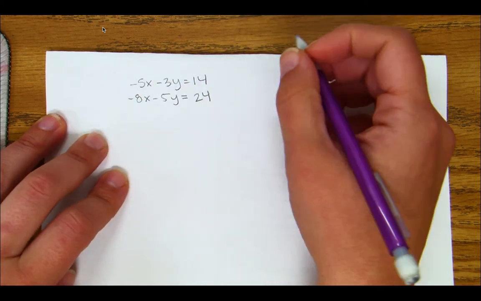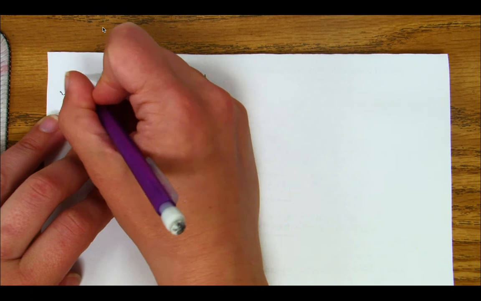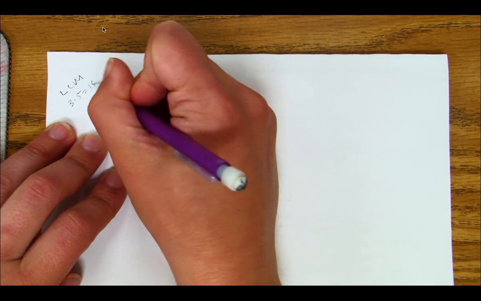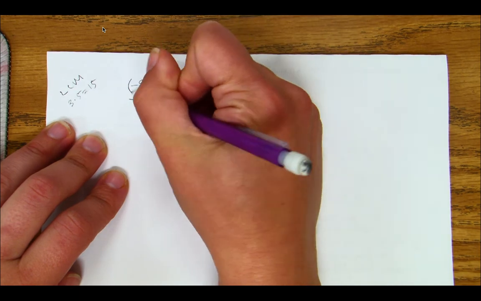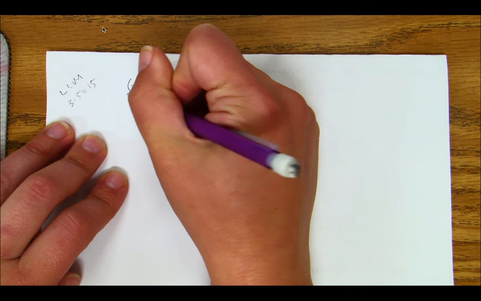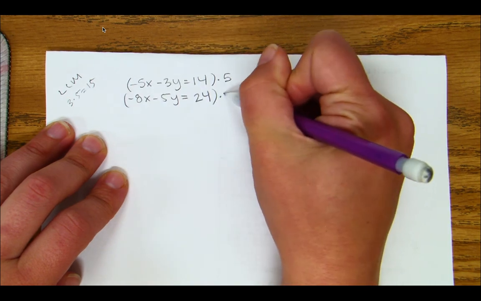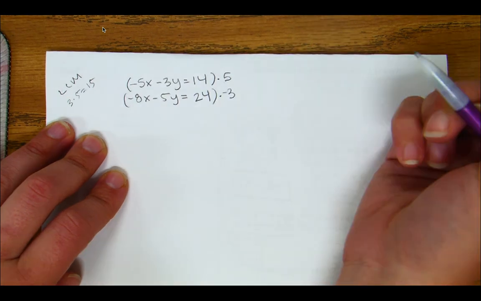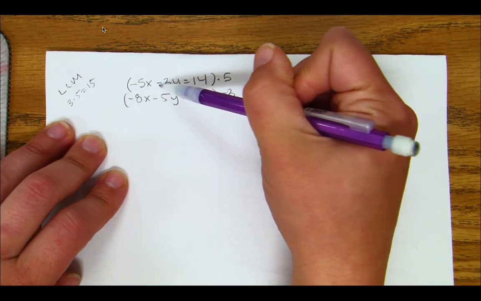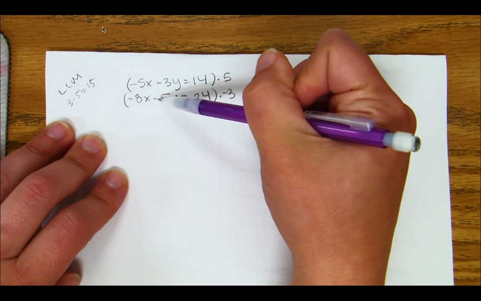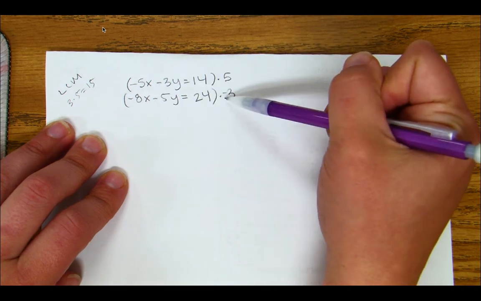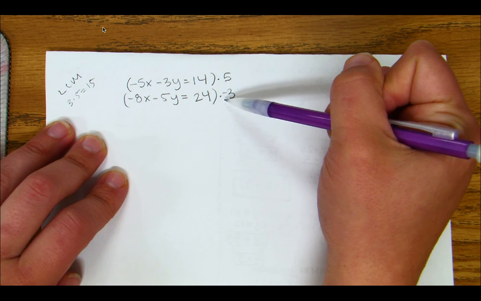So I want to first identify my least common multiple of these, and that would be 3 times 5, which is 15. So that tells me I need to multiply this top one by 5 and this bottom one by 3, but not just by 3. I'm going to multiply by -3. The reason I'm choosing -3 is because I need these to be opposite signs. So to get this to be a positive, so I can just add straight down, means I need to multiply by a negative. So recognizing that I need to do that is important.